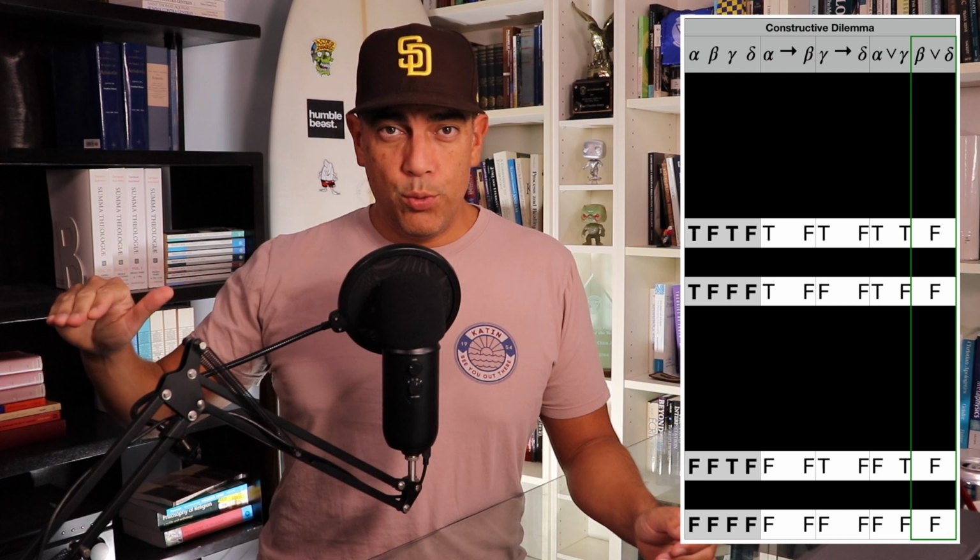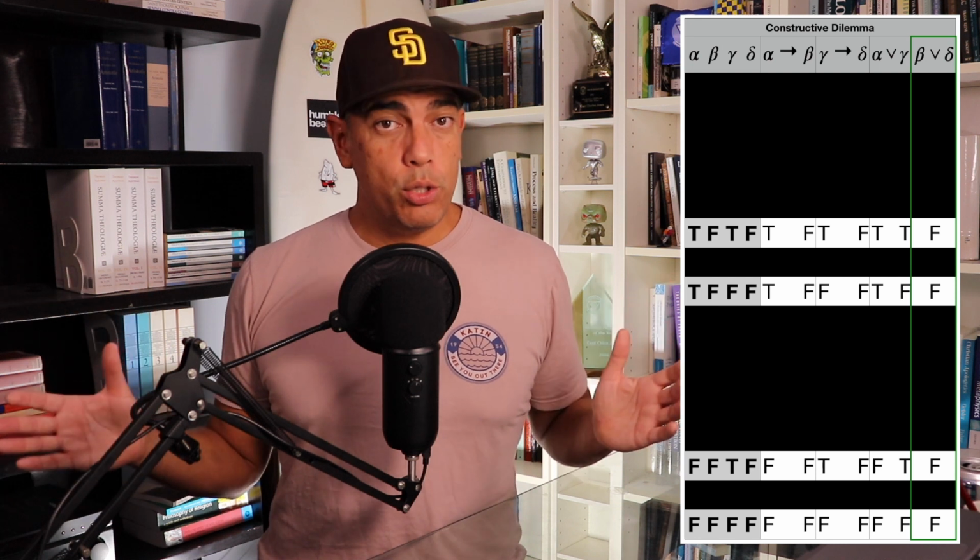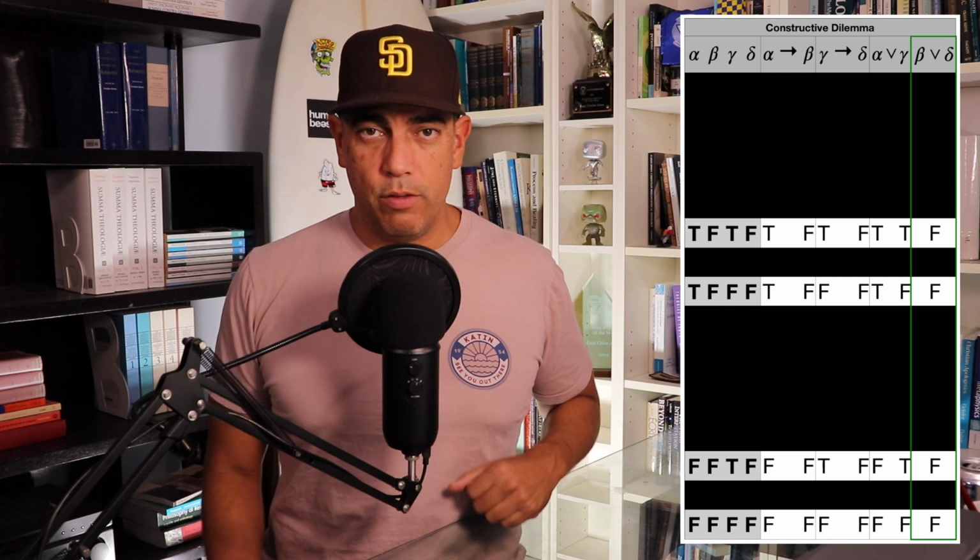So now I have to look at those premises and see, in any of those rows, are all the premises true? If in at least one of those rows all the premises are true, then I know it's an invalid argument form. So let's check it out. In premises 1 and 2, we have conditionals. And conditionals are only false when the antecedent is true and the consequent is false.